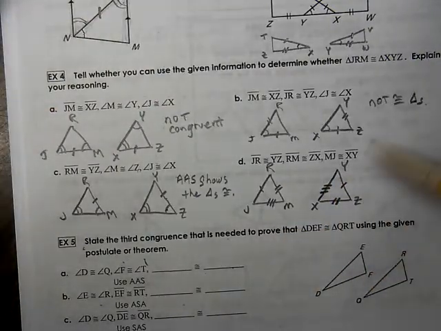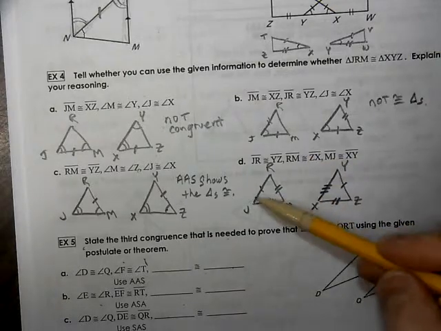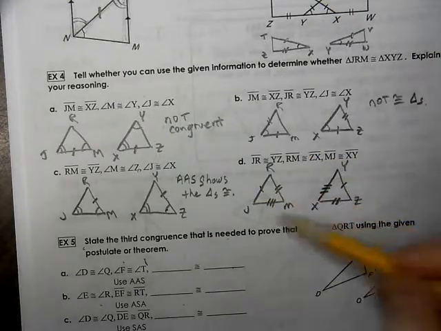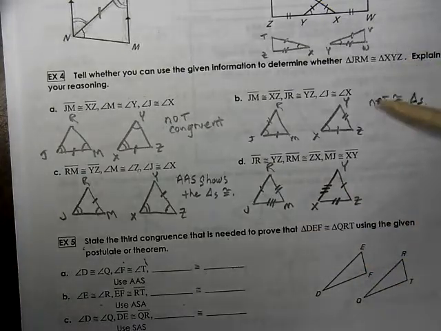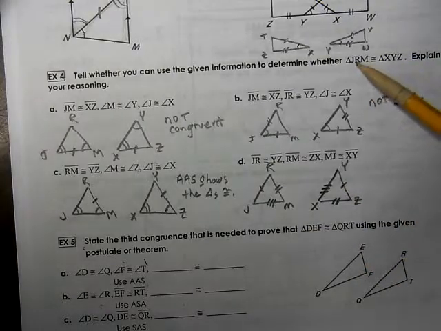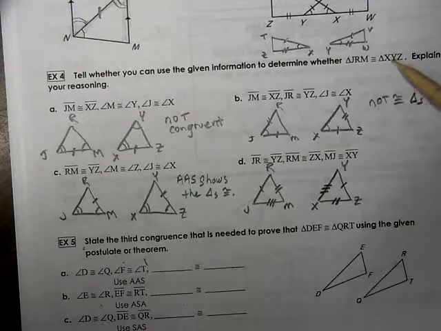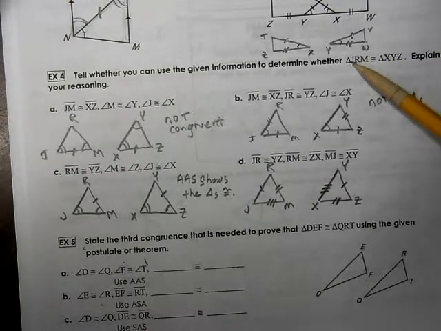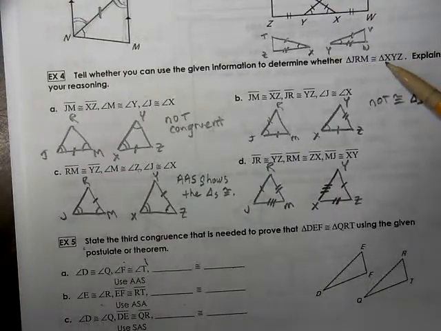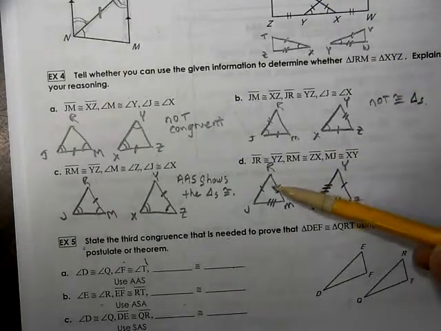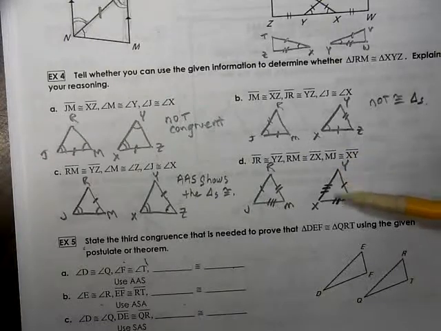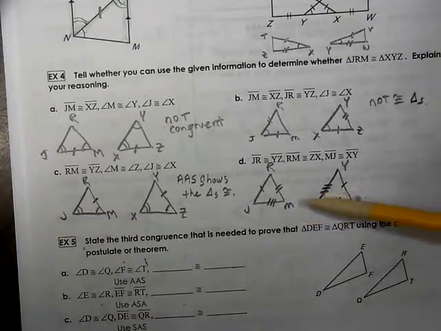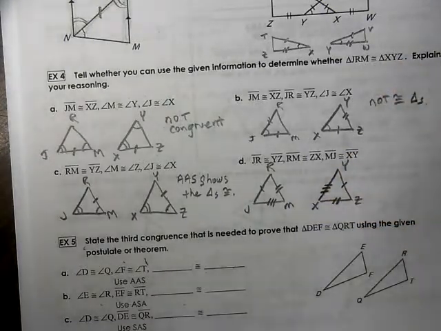And at first, it looks like both triangles are congruent because they both have a 1 ticker, a 2 ticker, and a 3 ticker. So it looks like side, side, side. But remember, they're asking us to prove it by triangle JRM is congruent to triangle XYZ. That's telling us that JR is supposed to be congruent to XY. JR, 1 tick mark, is supposed to be congruent to XZ, which has 2 tick marks. They're not matching up in this order.